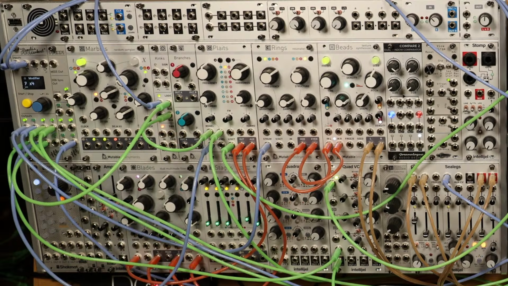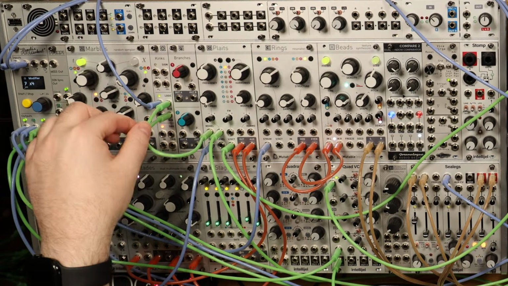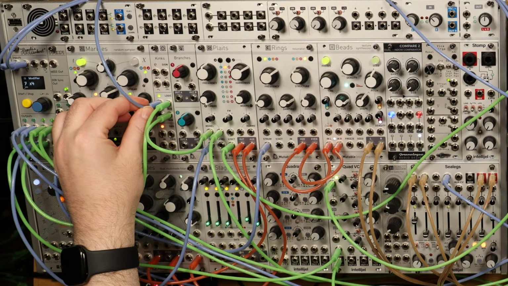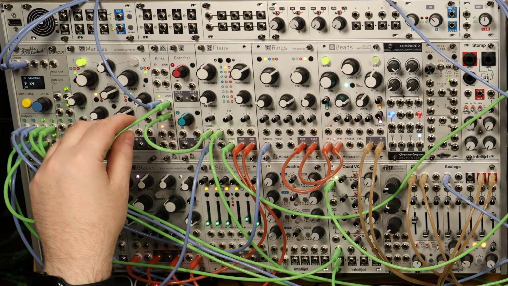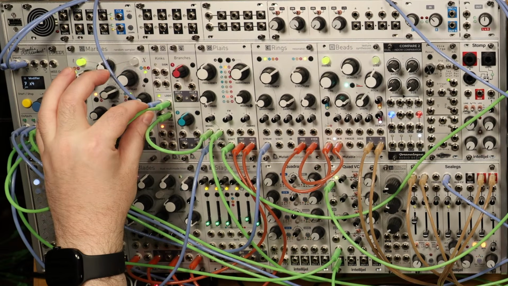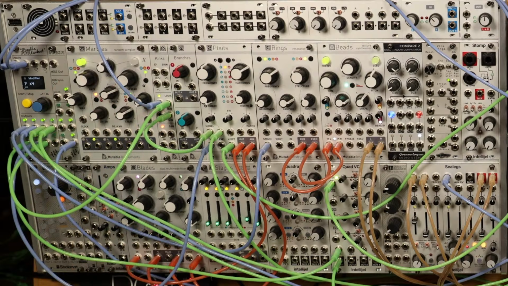And the result is that only when the trigger is off, on the steps that don't have a trigger, when the voltage is low, only in those cases will we hear the signal from PAM pass through.